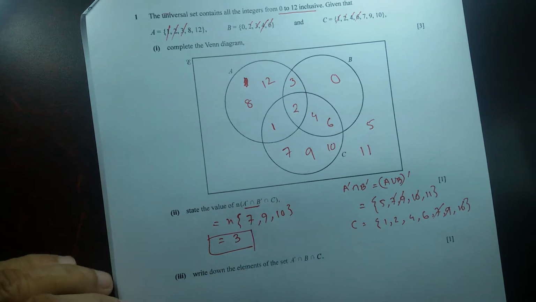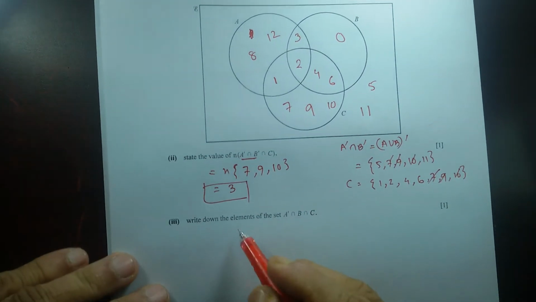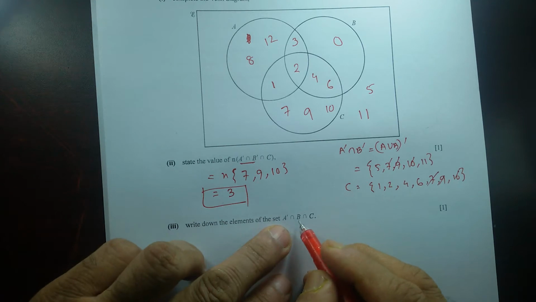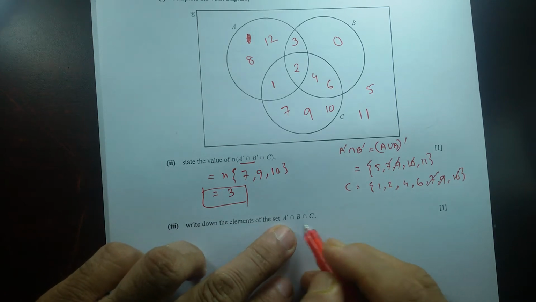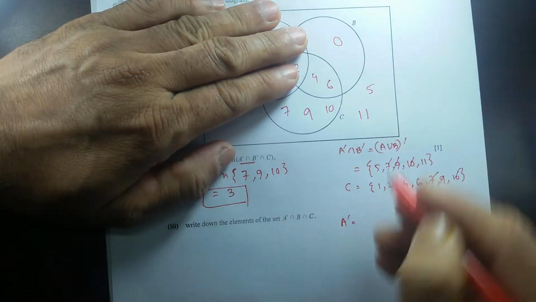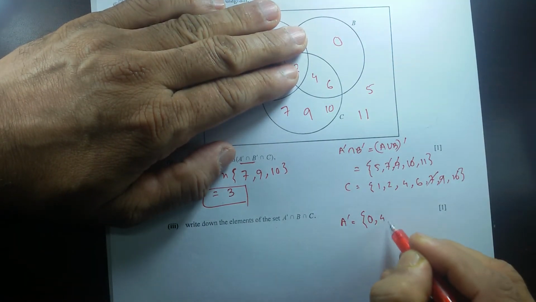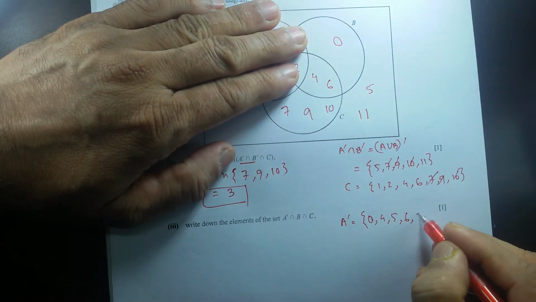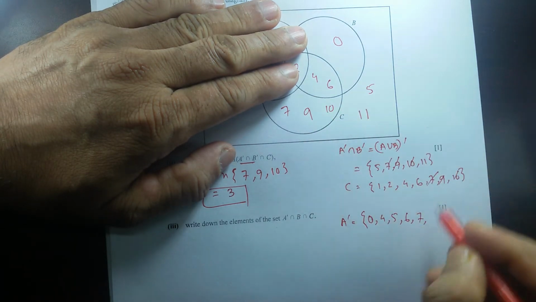Next, write down the elements of the set A prime intersecting B intersecting C. So all the elements in A prime: 0, 4, 5, 6, 7, 9, 10, 11.